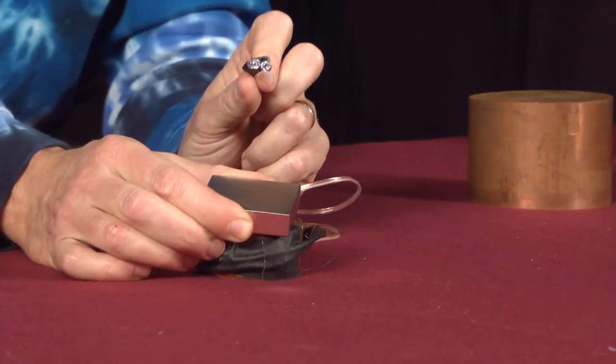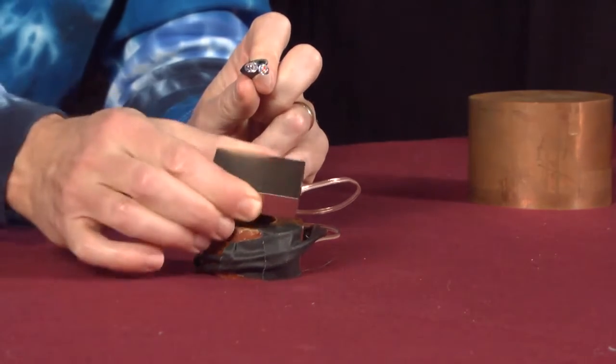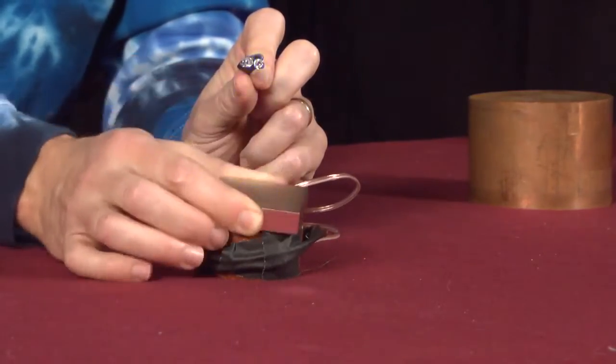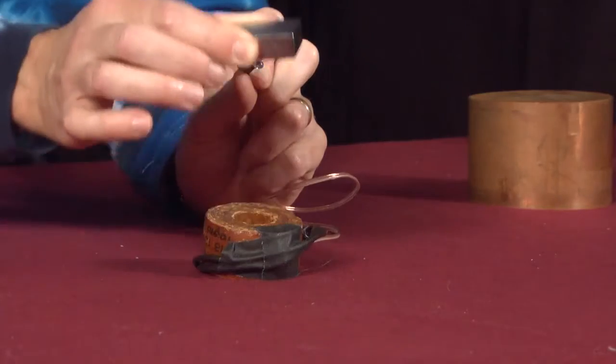The blue lights when I bring it in, and the orange lights when I take it away. And in fact, I can just move it back and forth like this, and I'm going to have current going in one direction and then current going in the other direction, corresponding to an increasing downward flux and a decreasing downward flux.